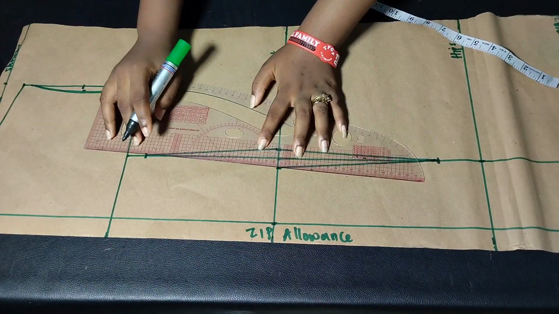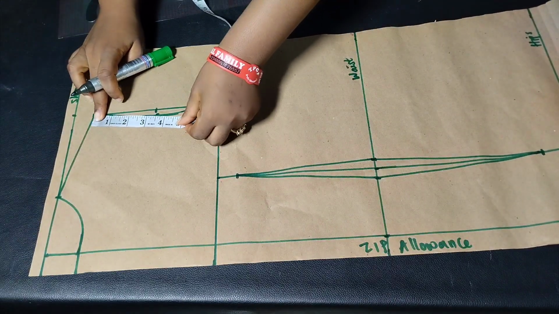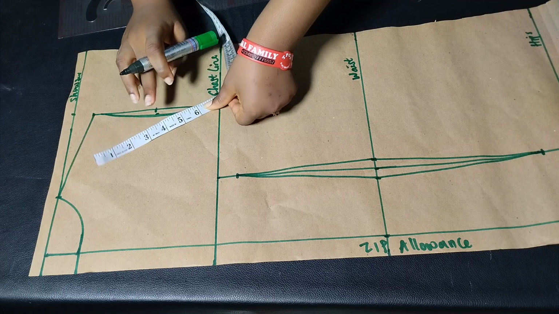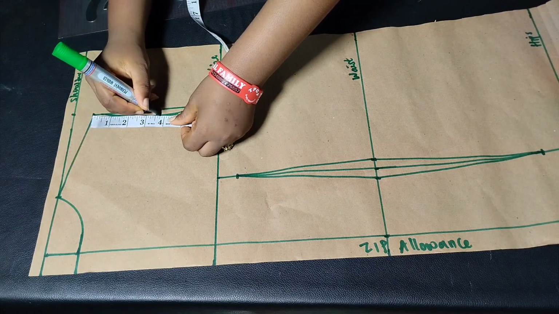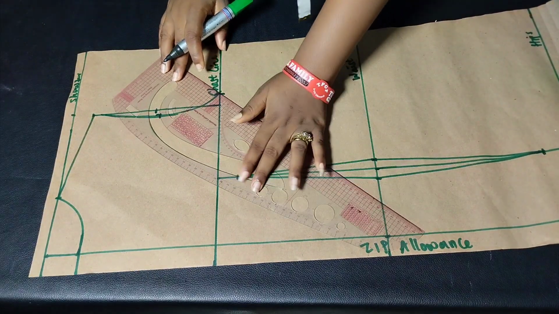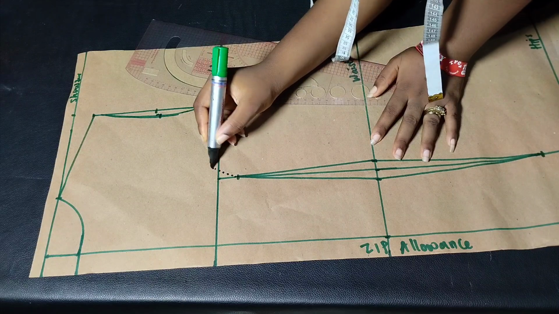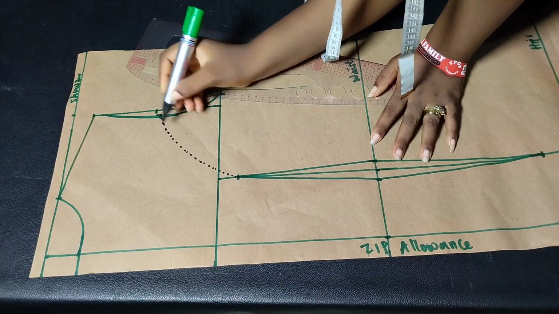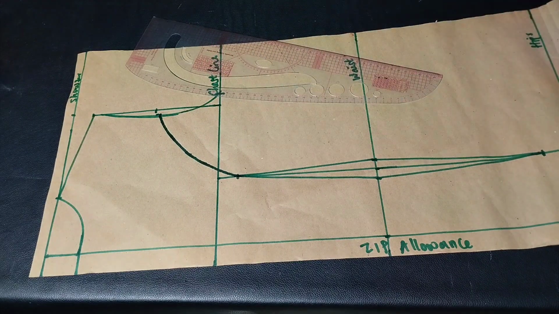After creating my dart, I'll go ahead and measure out what I have around my armhole like this, and I'll divide whatever I have by 2 and make a mark right there, and this will help me create my princess curve. So from the starting point of my dart, I am going to be creating my princess curve. I decided to use my free hand because my ruler was not giving me what I wanted. Rate my free hand, guys. Did I do well? All right.